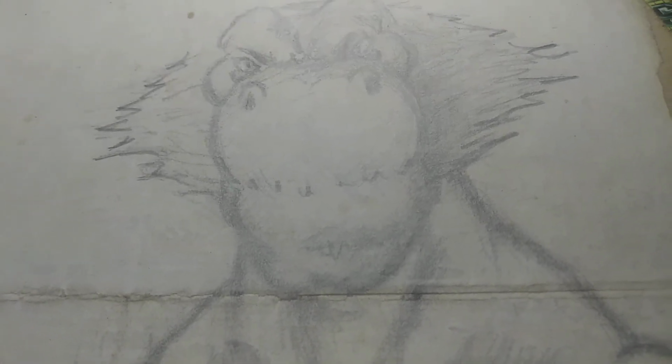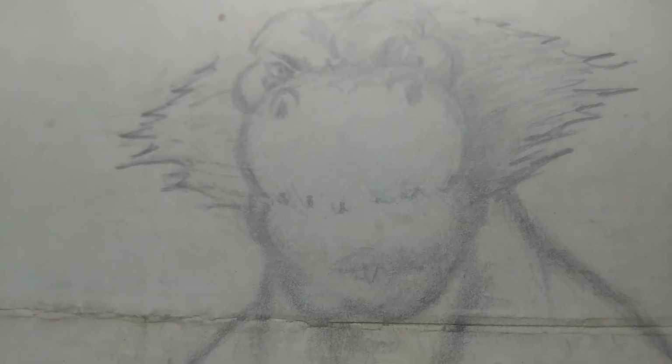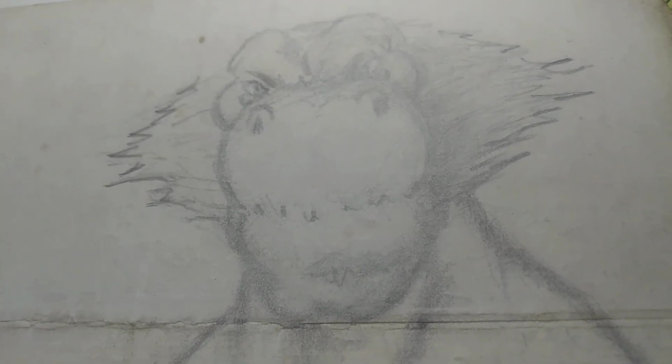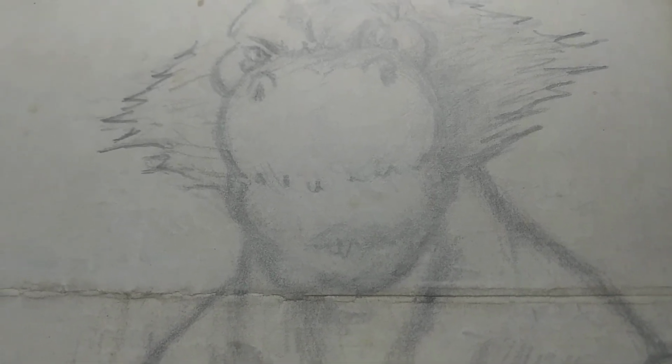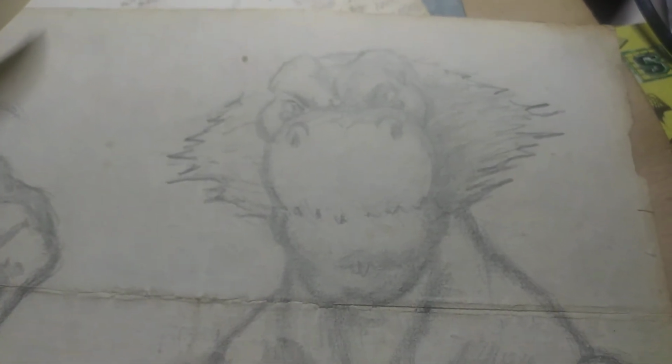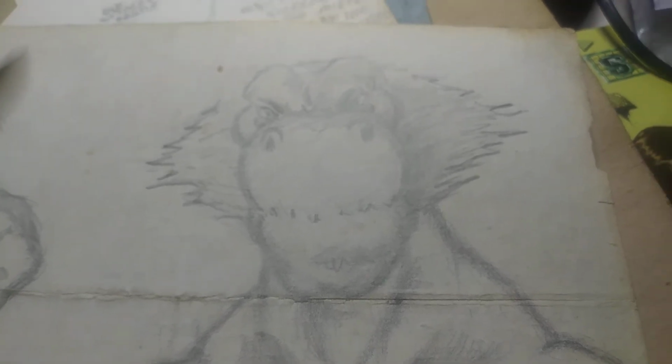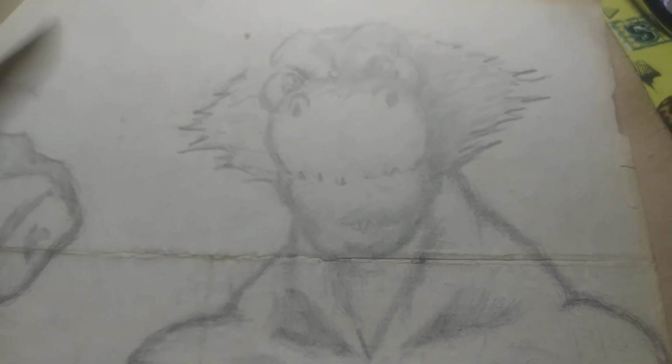So, yeah, this is his look, man. He's stuck like this forever. I think I call him a taco den. A taco den. Something like that. I might change it, but he's going to look like this.